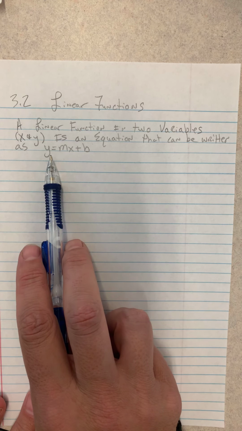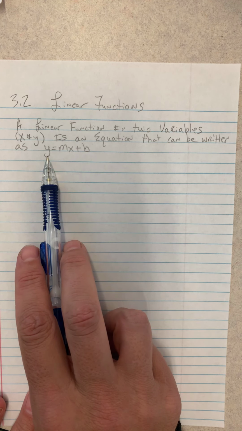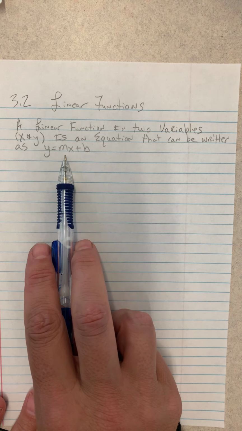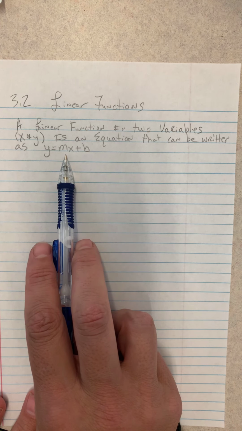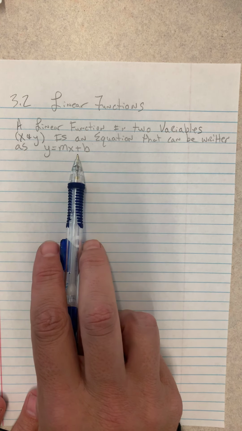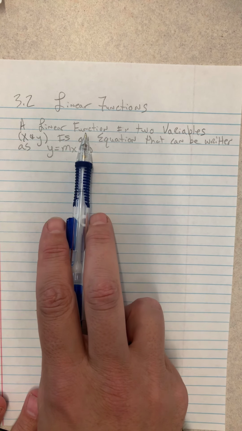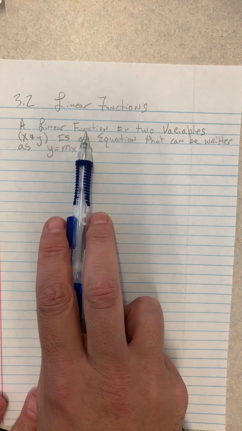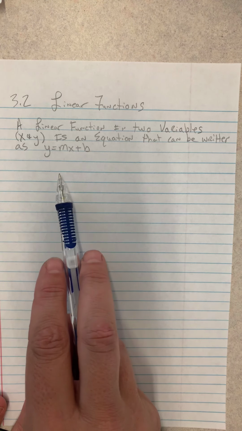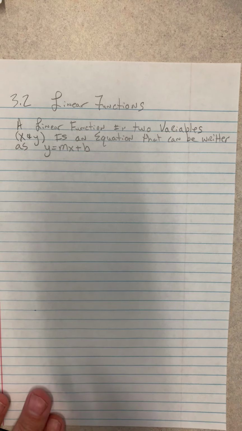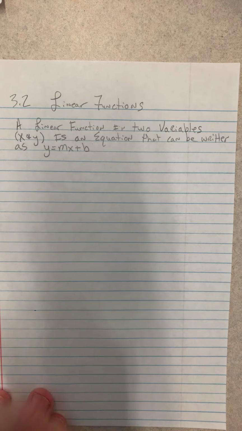If I can get an equation, manipulate it to solve for y and get y by itself, and it looks like this, I have some x with some coefficient in front of it, and I could have some number off the back plus or minus it. I don't necessarily need that b there. It could be plus 0, which we wouldn't write. But if I can manipulate that equation to look like that, it's a line.